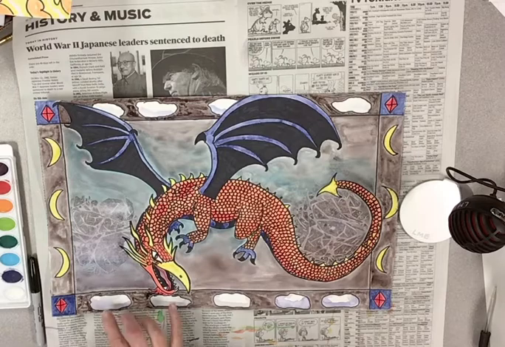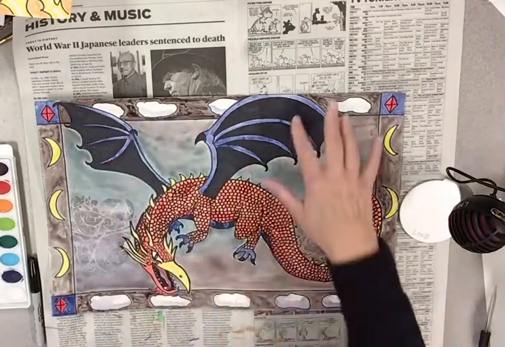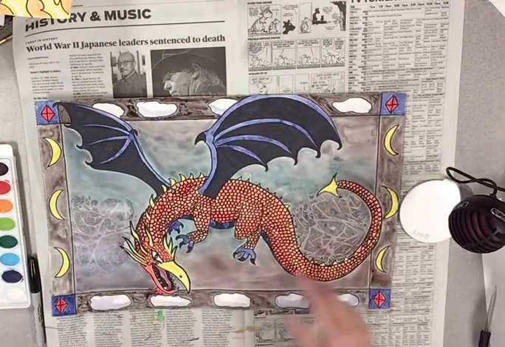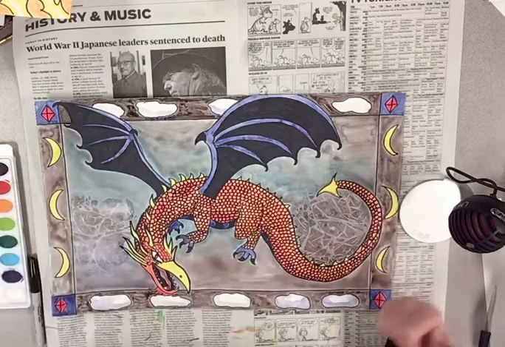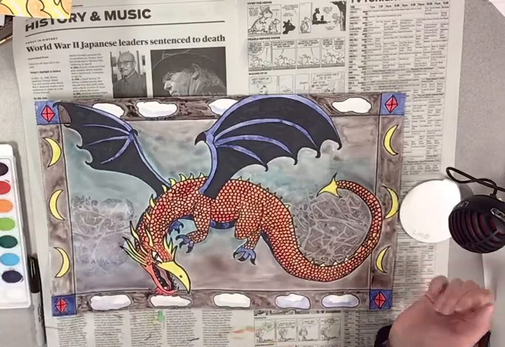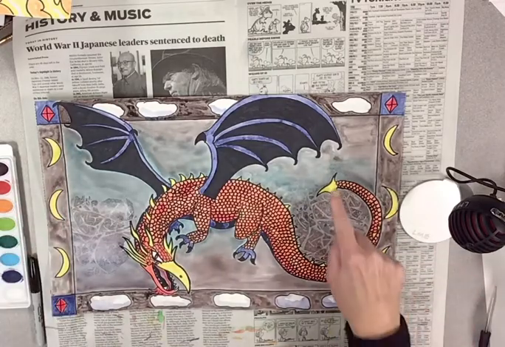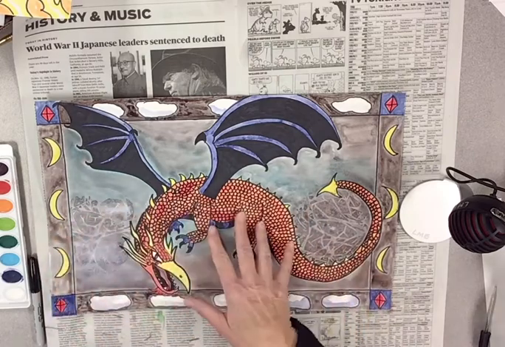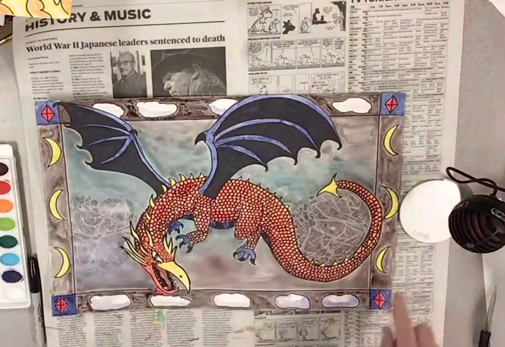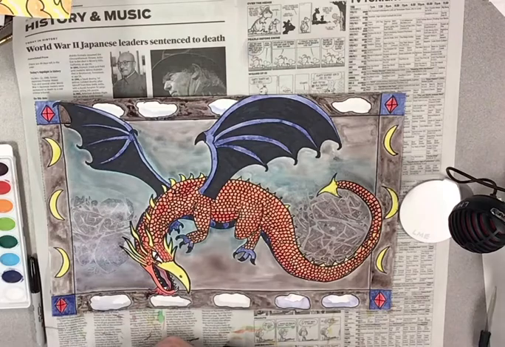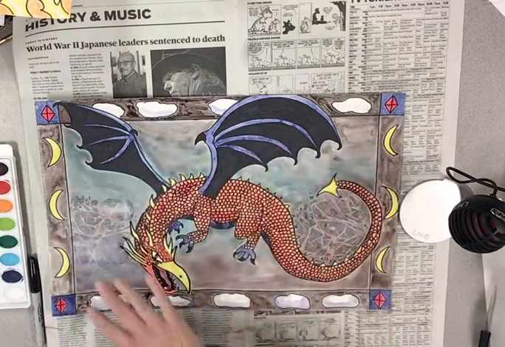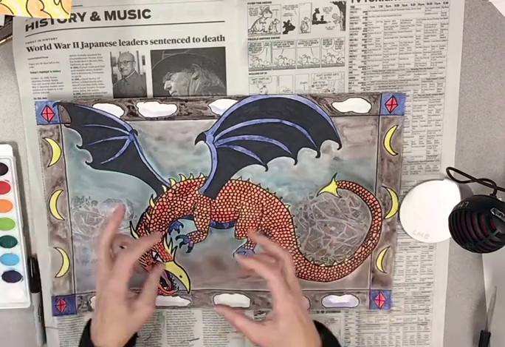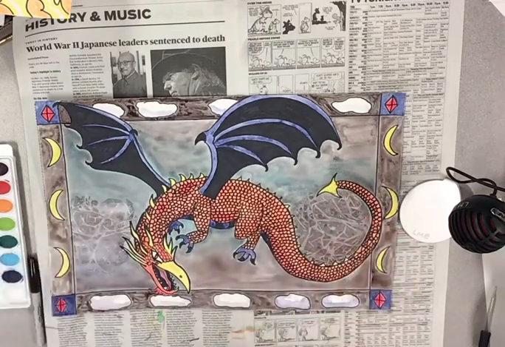And the clouds are symmetrical, so there's white and purple on the top and the bottom, and the moons are symmetrical with the yellow colors. And yellow is also repeated in the dragon, so it connects the background with the dragon, and the red connects the background with the dragon. So think about that, as that helps create unity. Unity means all the different parts come together as a whole, and that's one way you can do it with color.